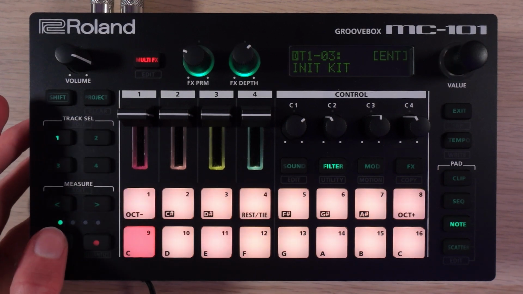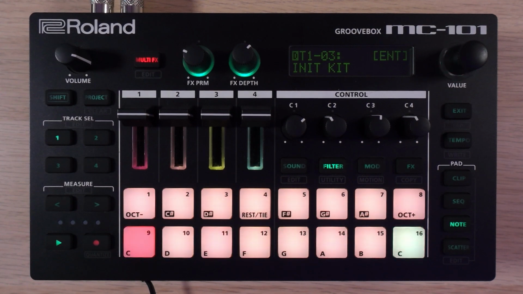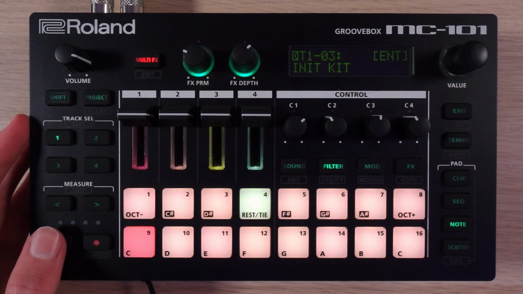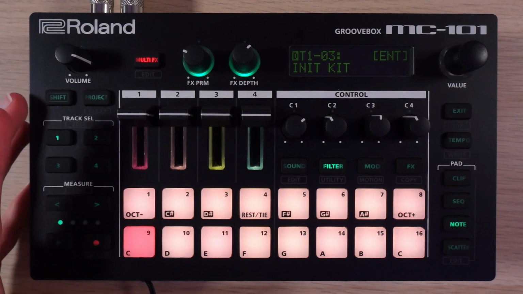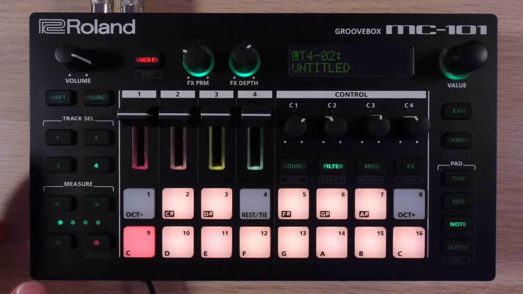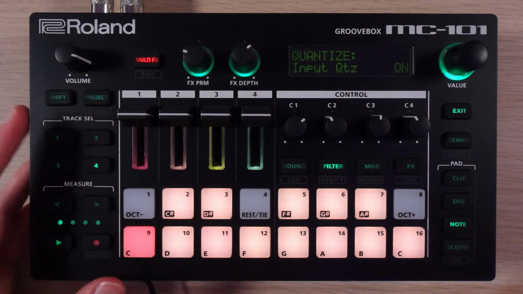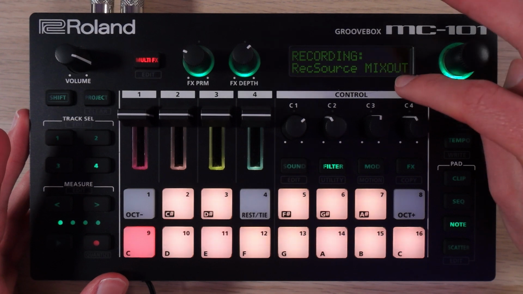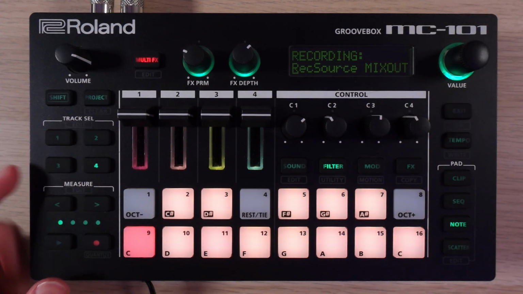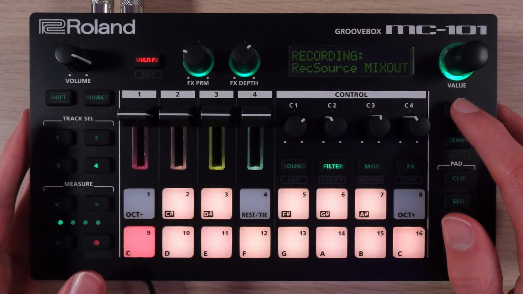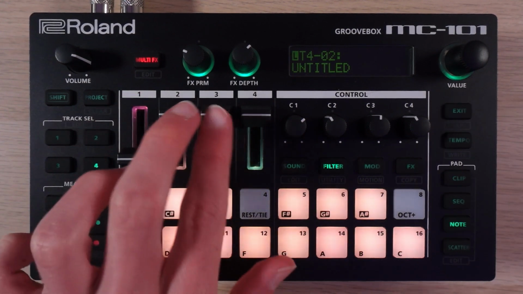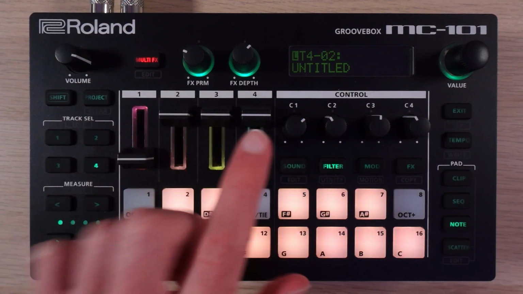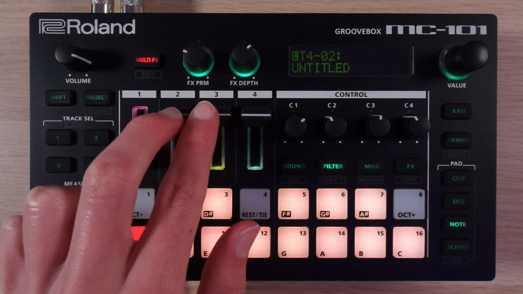Here's the beat I've got so far. Simple little deep house groove. I've got my looper track here. First of all, I'm going to hit Shift and then Record. I'm going to scroll over until I get to record source and make sure that's set to mix out. That means it's going to record the internal mix of the MC-101. Then I'm going to make sure I only have the tracks playing that I want to capture into this looper track. In this case, just the bass line.